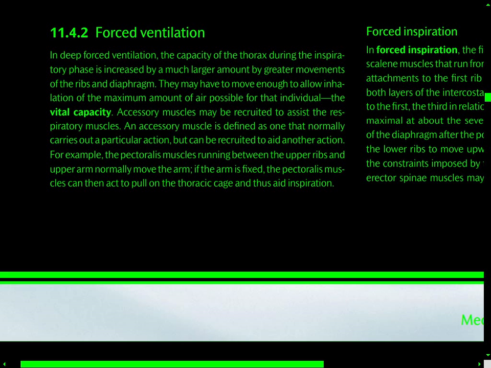An accessory muscle is defined as one that normally carries out a particular action, but can be recruited to aid another action, which here is respiration.